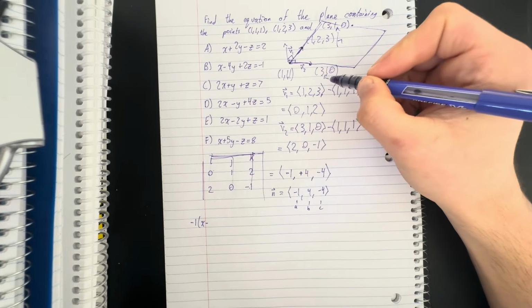If we look at option B up here and multiply our result by negative 1, you would get exactly what option B says. So our answer is option B.